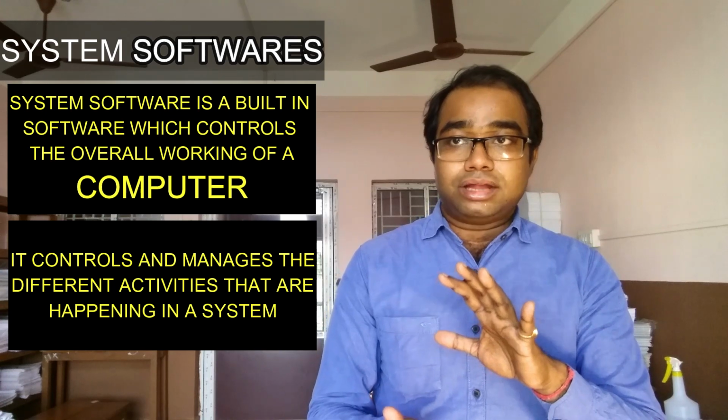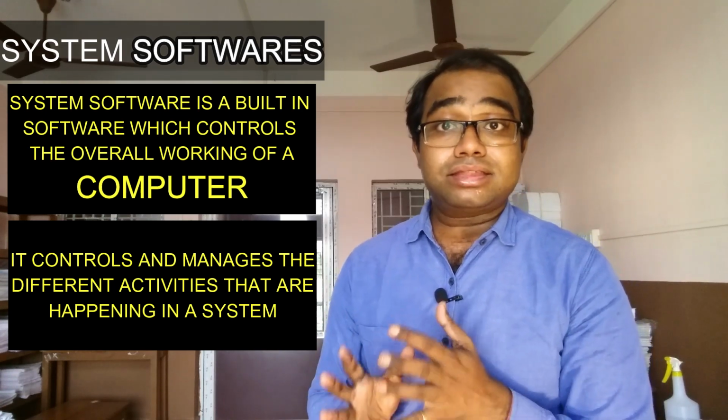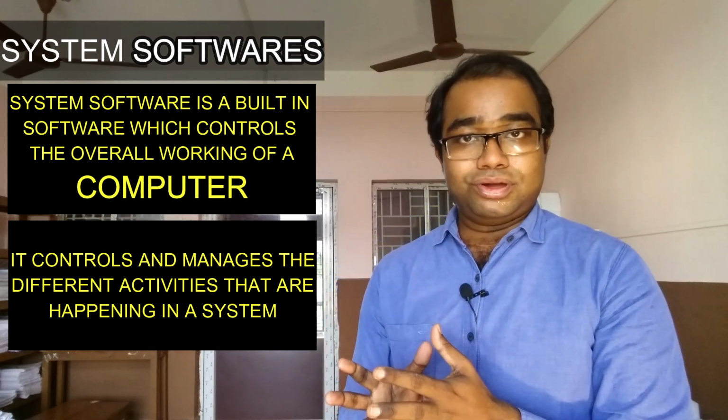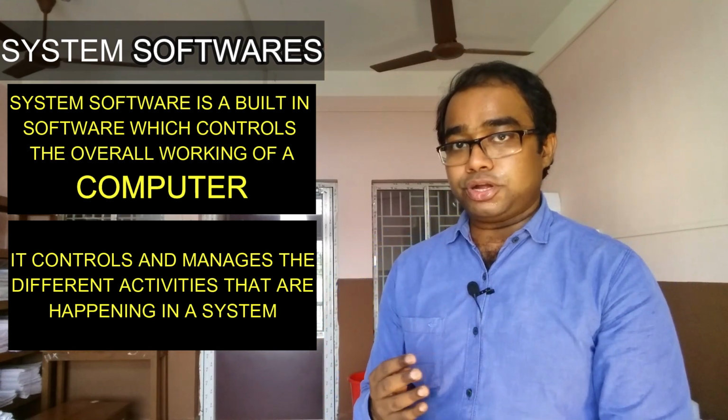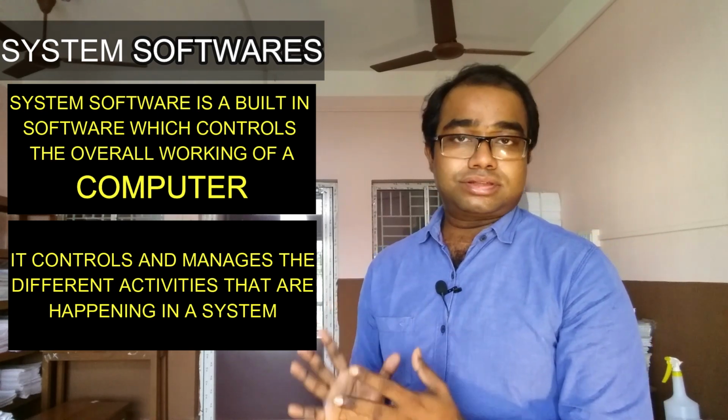You see, a system software is that type of software which manages the computer system. Whatever work you are doing on a computer, those works are managed with the help of a system software. Basically, you can say that a system software works as a driver of a computer. Like we are having a driver in our cars, isn't it?